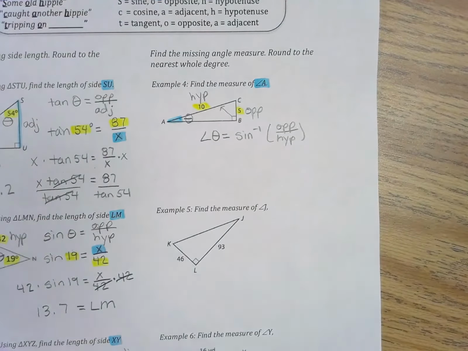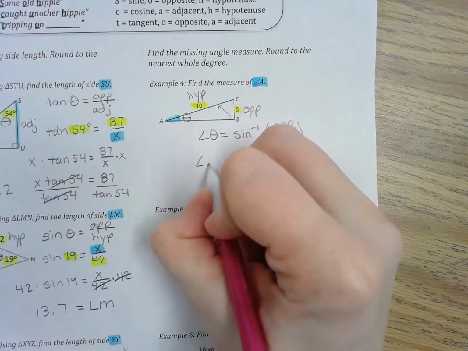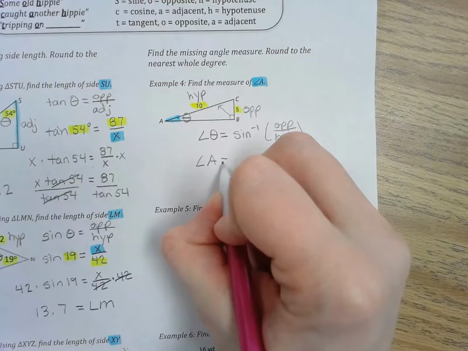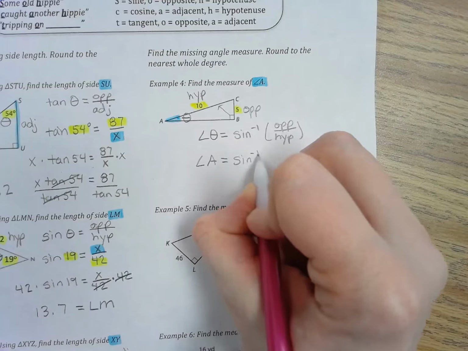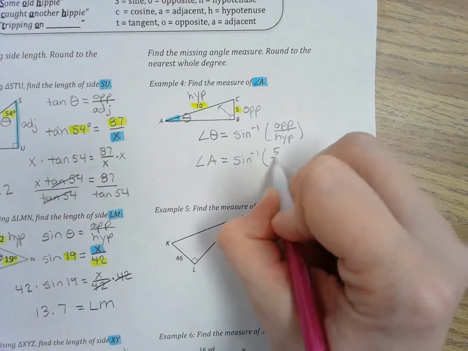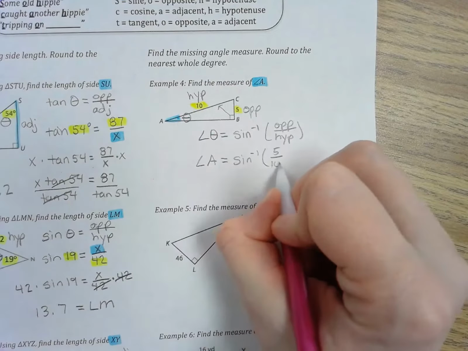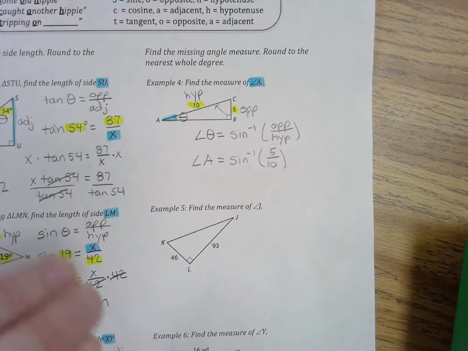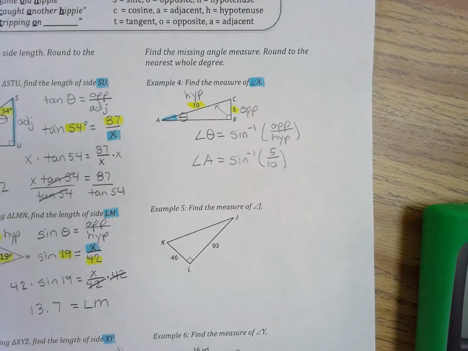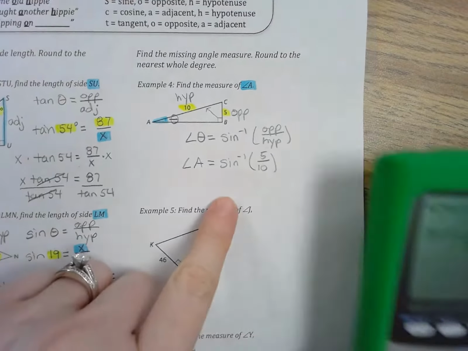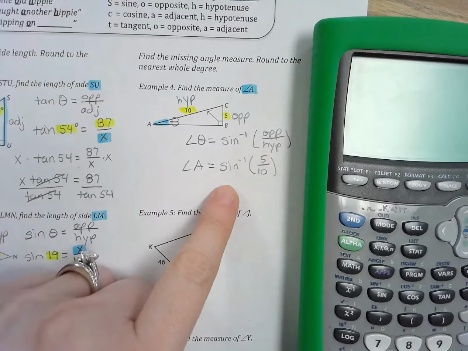So let's plug in our numbers. Our angle A, the angle we're trying to solve for, is going to be inverse sine of opposite, our opposite side is 5, over the hypotenuse, which is 10. So again, once you have this set up, you're ready to go straight to the calculator because what we're trying to solve for is already by itself. So let's go to the calculator.